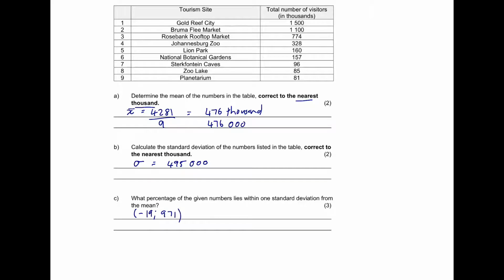Okay, so to work out the percentage, we have to work out the amount of tourism sites that fall within that standard deviation. Obviously from negative 19 to 0, there's none of those. But all the values from 9, 8, 7, 6, 5, 4, 3 are all within that standard deviation from the mean.